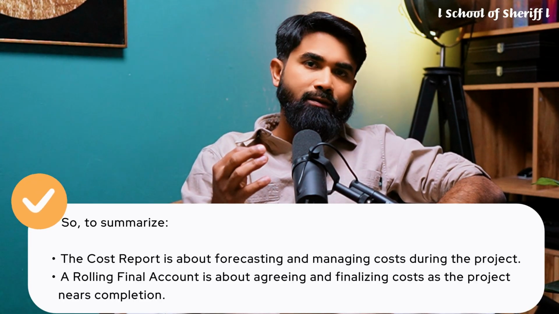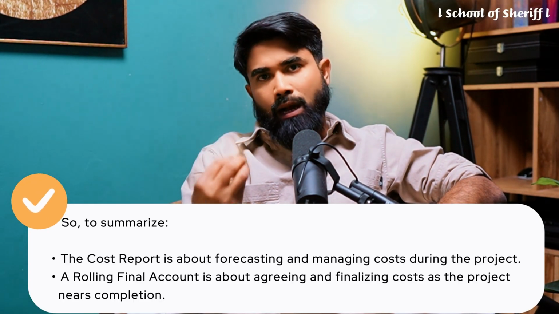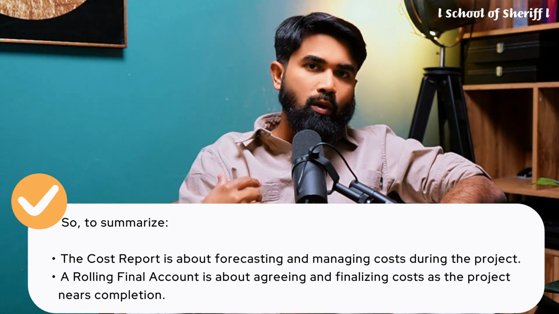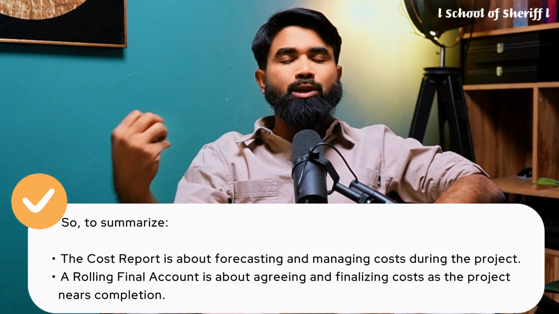In a snapshot, I will say that the cost report is a forecasting, monitoring and decision-making tool, whereas your final rolling account is going to provide your commercial indication tool. That's the difference between them.